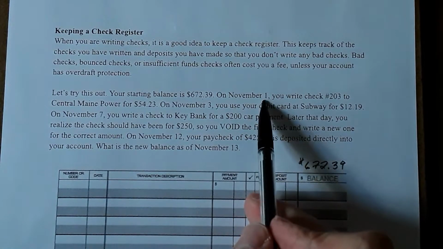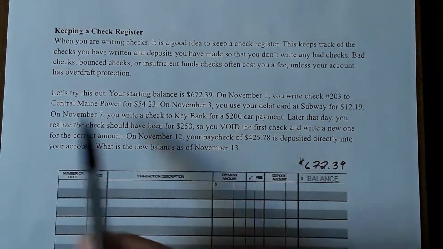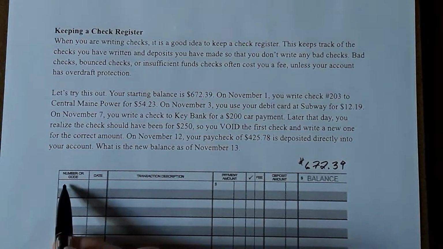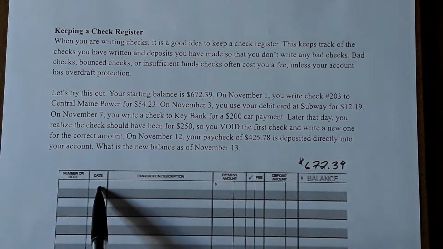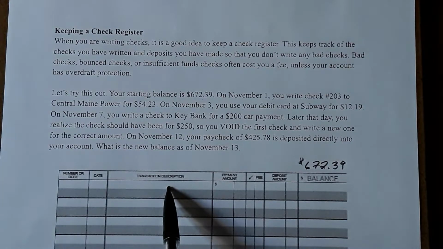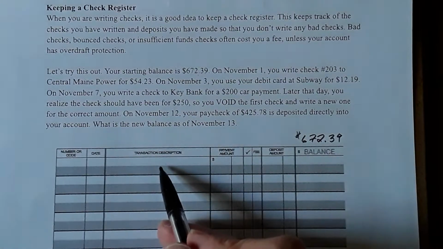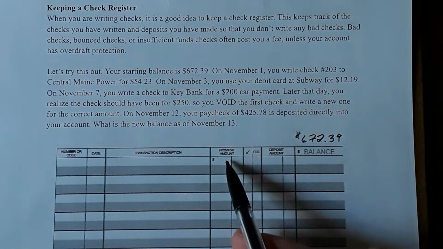The first thing it says is on November 1st, you write check number 203 to Central Maine Power for $54.23. So if you notice the columns here, the first column is for the number of the check. The second is the date. The third is the transaction description. So this would be who you're writing a check out to, if you made a deposit, if you made an ATM withdrawal, that sort of thing. So you're going to describe what's happening there.